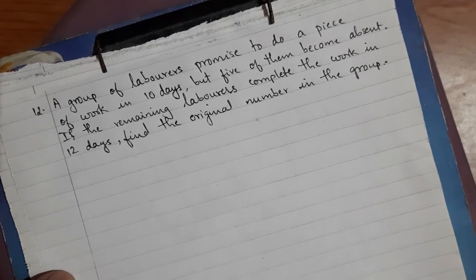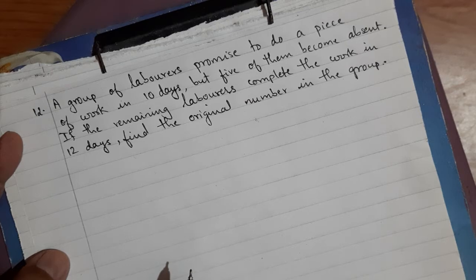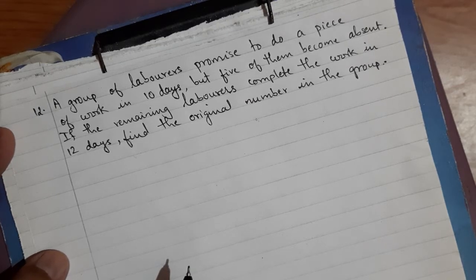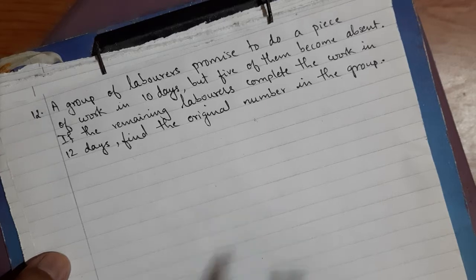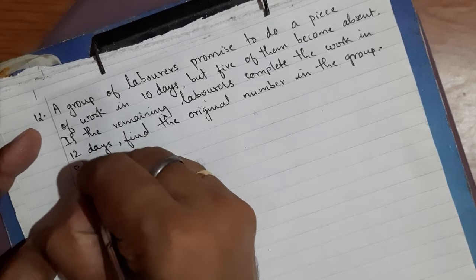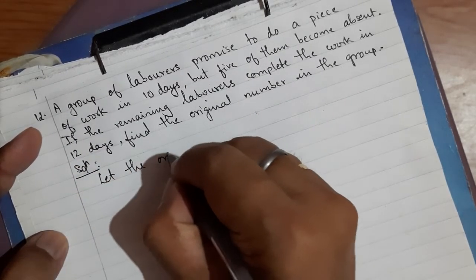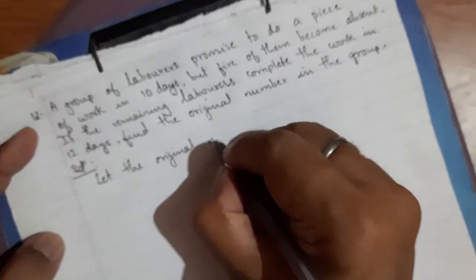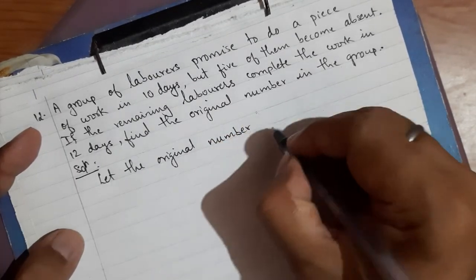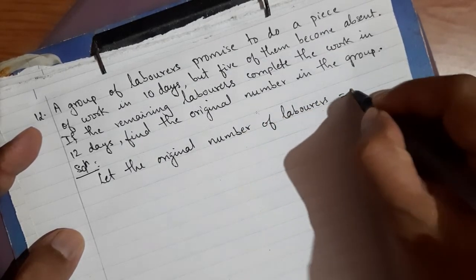A group of laborers promised to do a piece of work in 10 days, but 5 of them became absent. If the remaining laborers complete the work in 12 days, find the original number in the group. Solution. Let the original number of laborers be x.